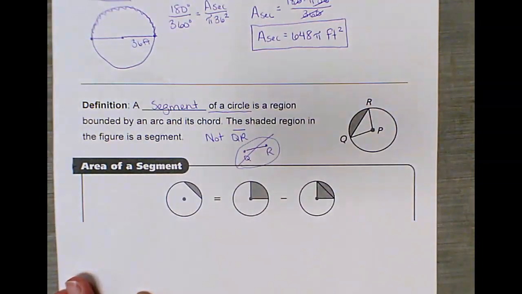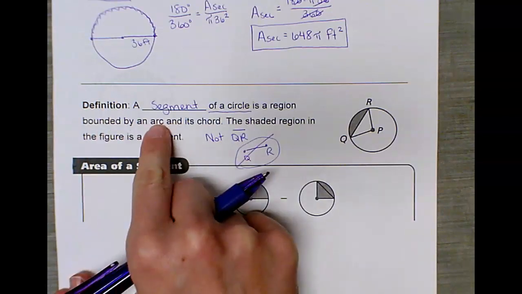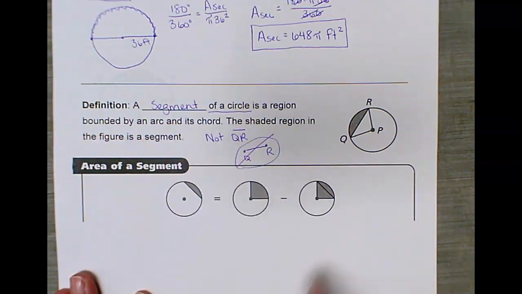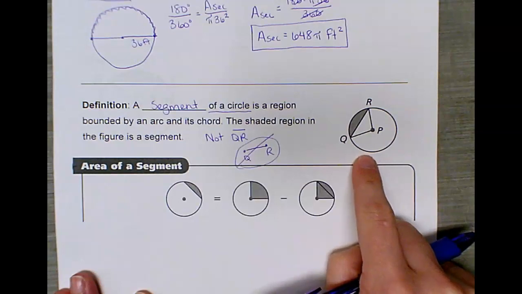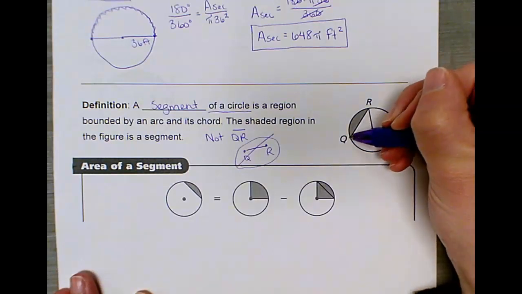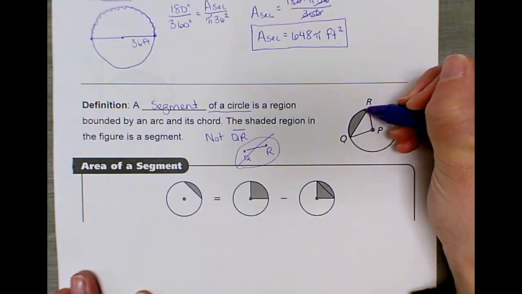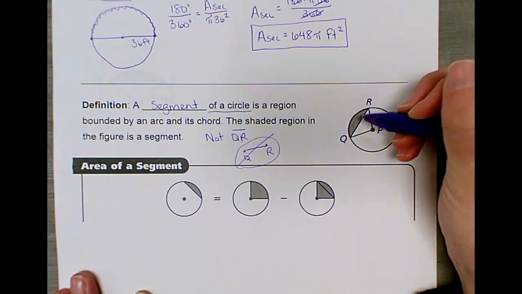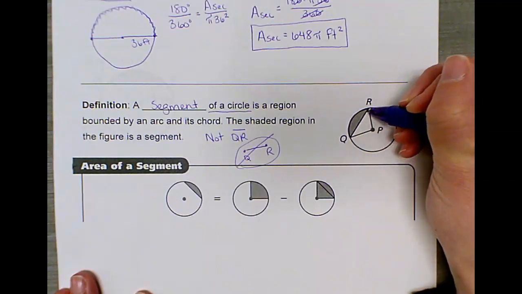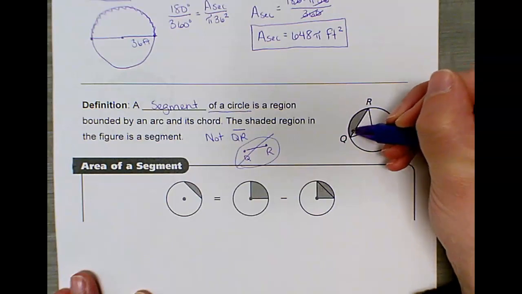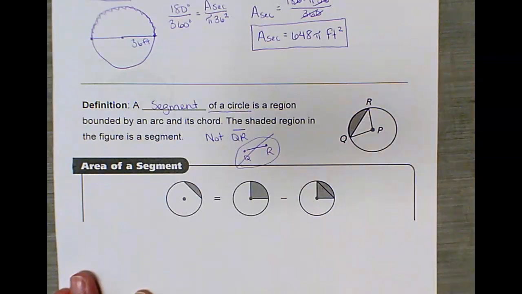But a segment of a circle is a region that's bounded by an arc and its chord. The shaded region in this figure is a segment. So this region is bounded by an arc, QR, and the chord that is the segment, QR. And the shaded area in here, that is the segment of the circle.